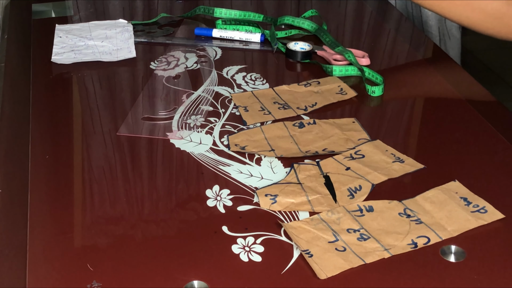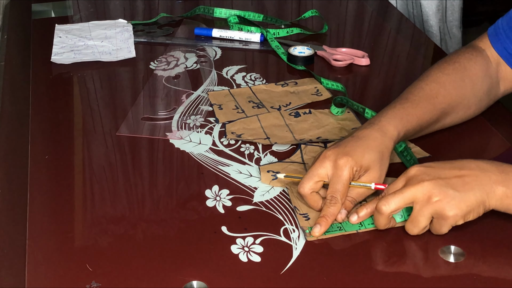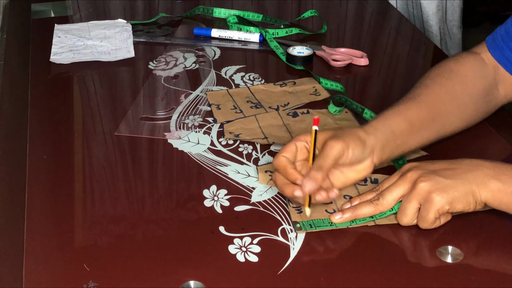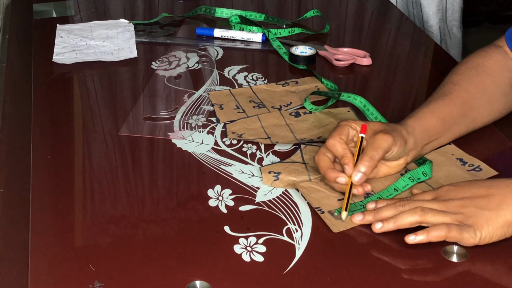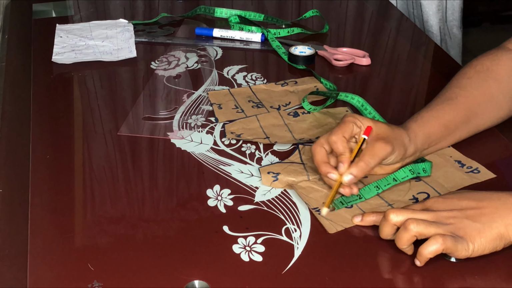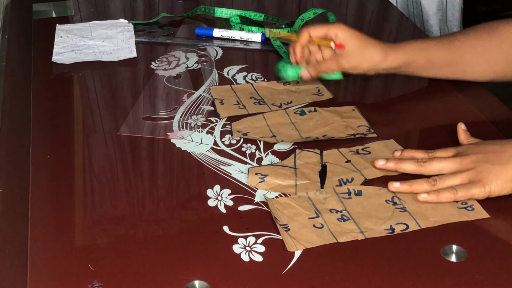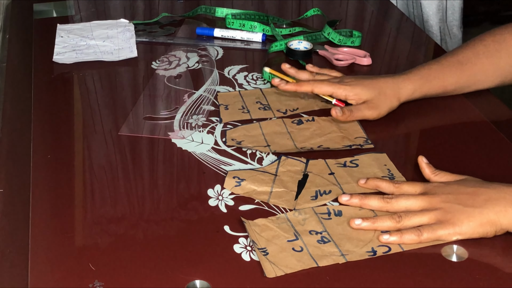Okay, so the next thing is, if you want to have a sweetheart neckline, from your center front you can come down by 1 inch or even more and connect it straight to the side, exactly what I'm doing here. But I want mine to be straight. I'm not doing the sweetheart neckline.